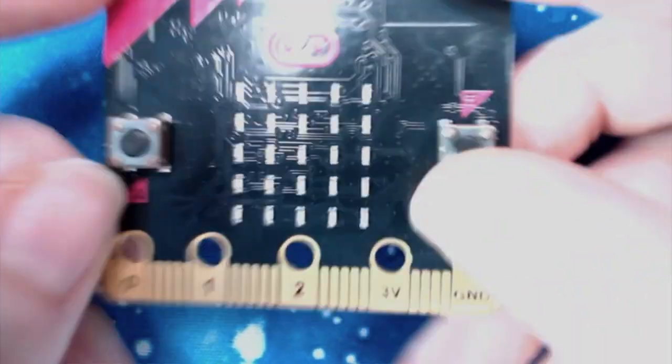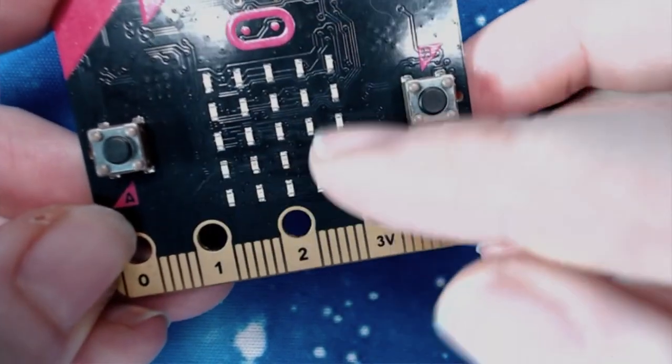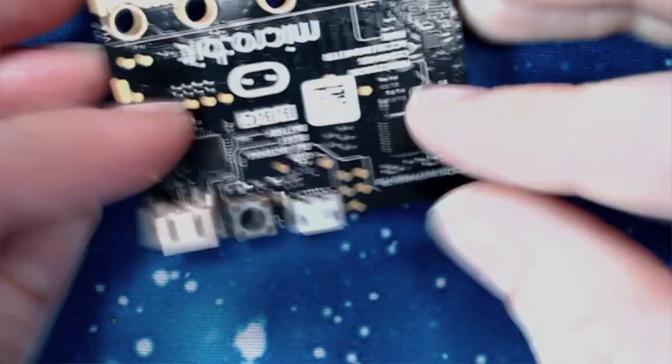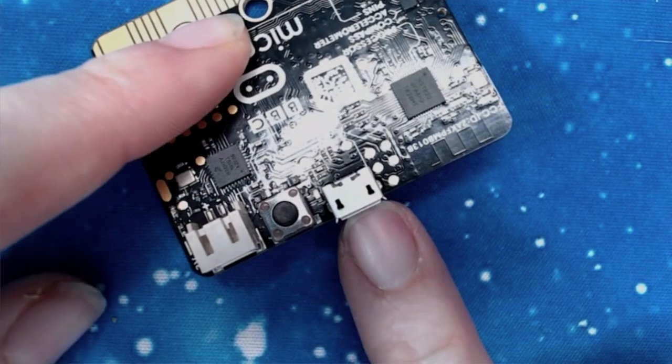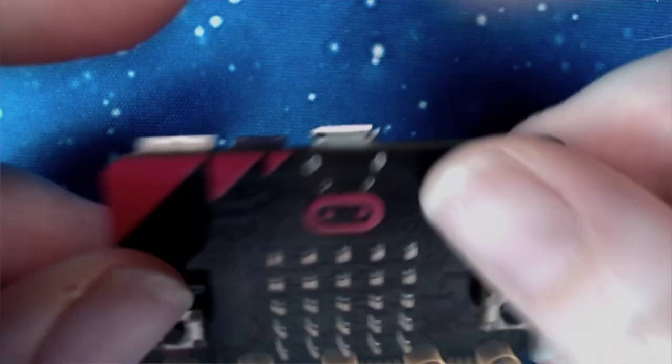This video is a really quick introduction to microbits for teachers. Here's your microbit. You've got an A button, a B button, 5 pins on the bottom, and an LED screen on the front consisting of 25 LEDs. You've got a plug to plug it into your computer, a reset button, and a plug to plug it into your battery pack.